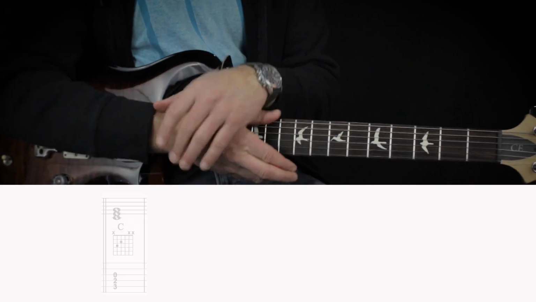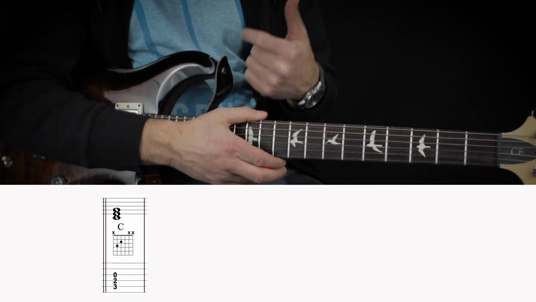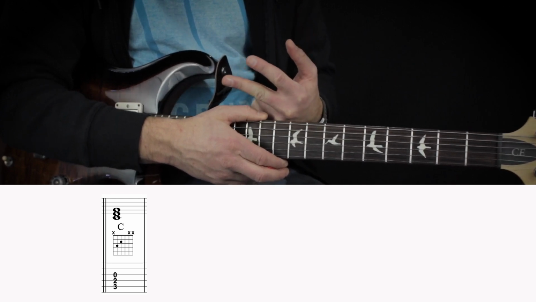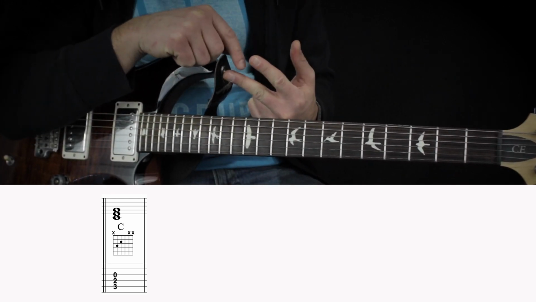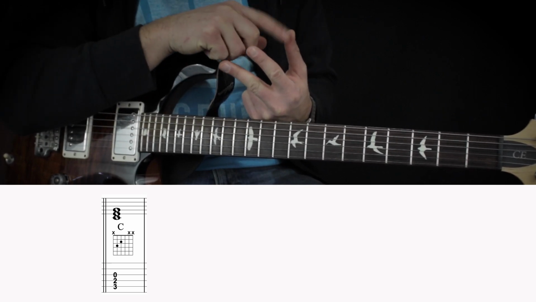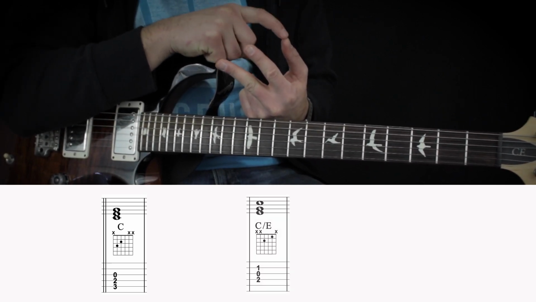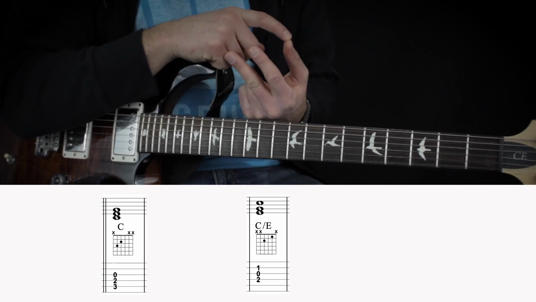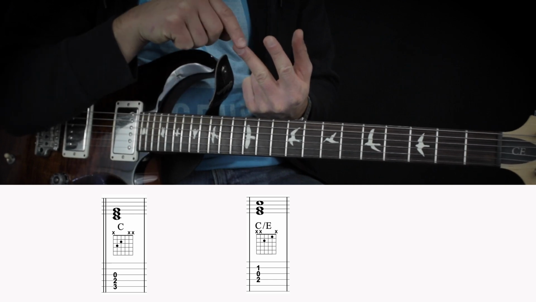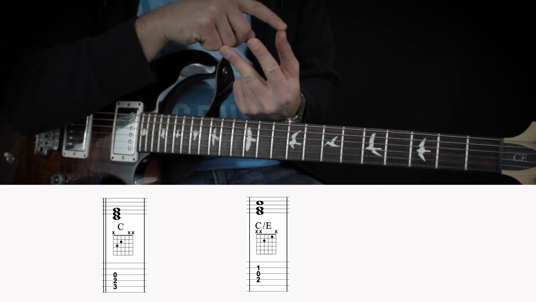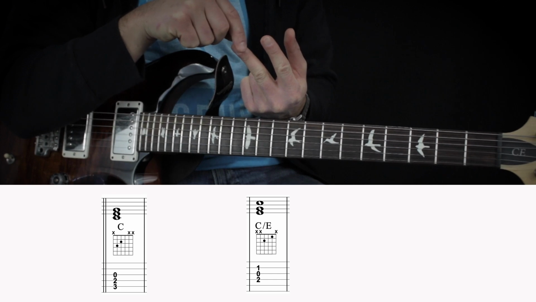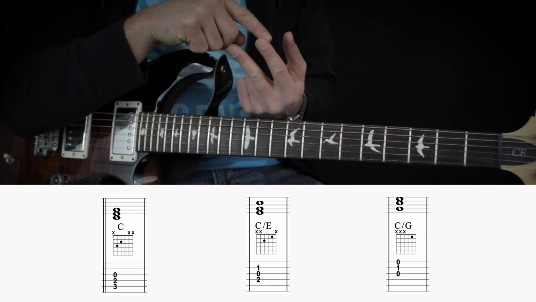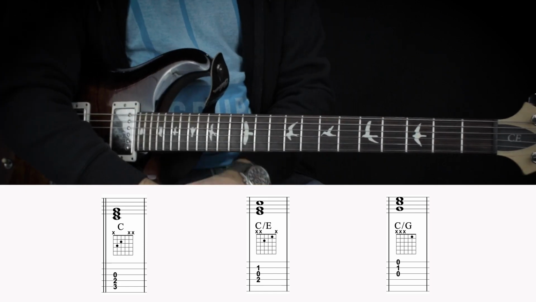The root position of C major is a C, then the major third is an E, followed by the fifth, which is a G. So the inversions are just taking those three notes as a set and moving them around so that the C is no longer the root of the chord. It's not the lowest tone that we hear. So instead of C, E, G, we make it E, G, C. That's first inversion. Second inversion is G, C, E. So that's really it in a nutshell.